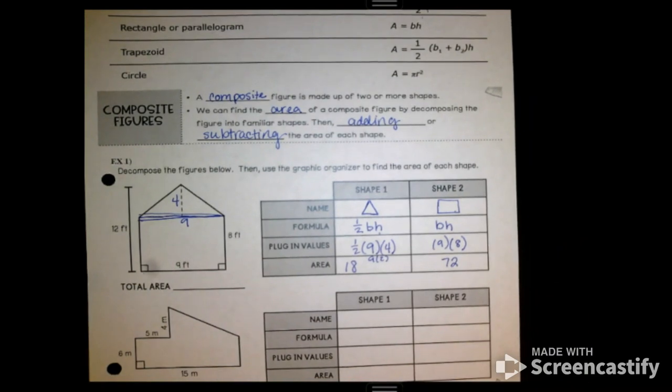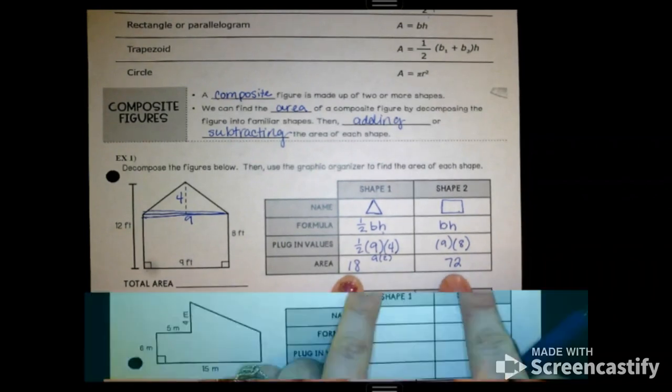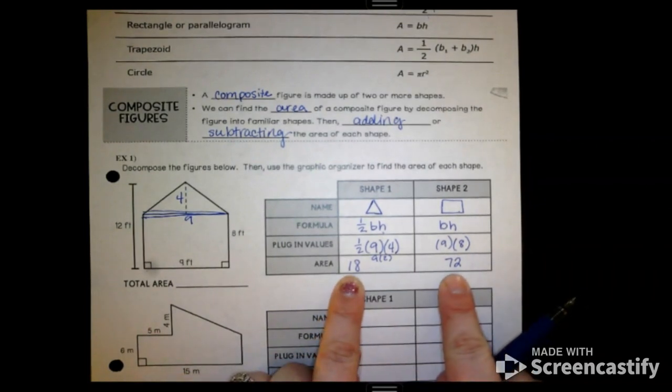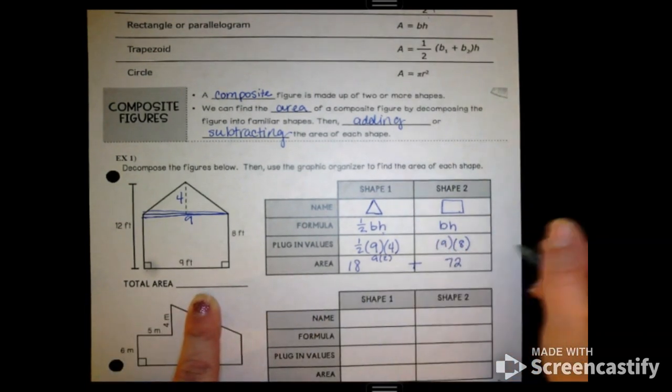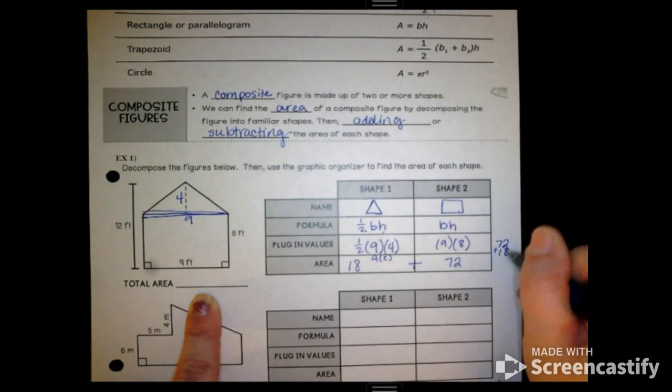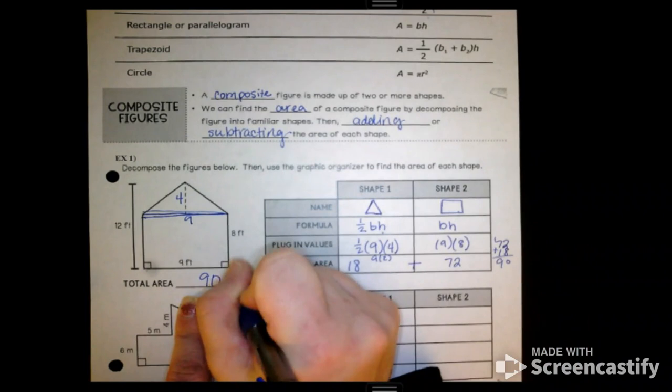Okay. So if the area of my triangle is 18 and the area of my rectangle is 72, what would I do to find the total area? Add. All right, so 72 plus 18, 90. 90 square feet.